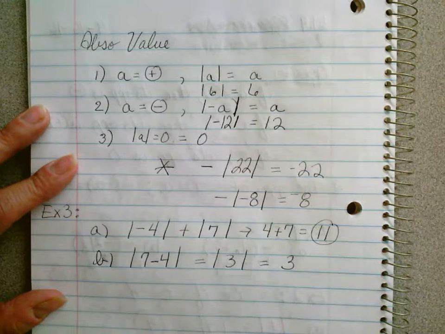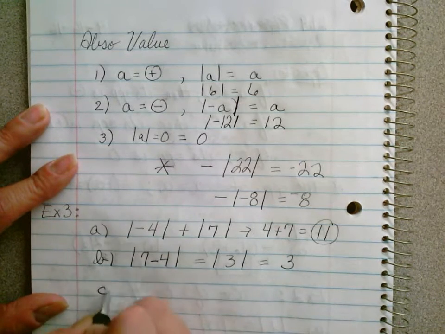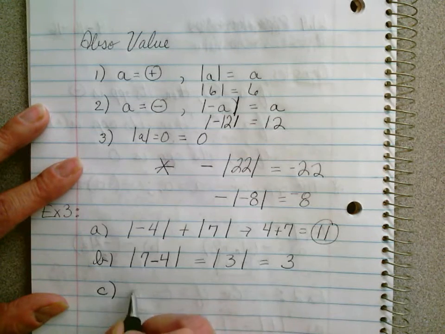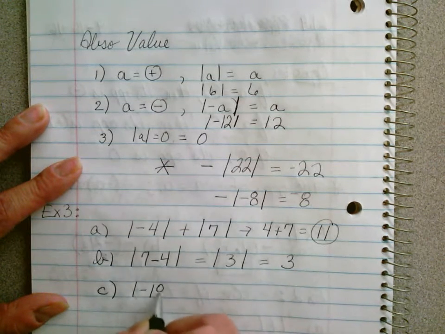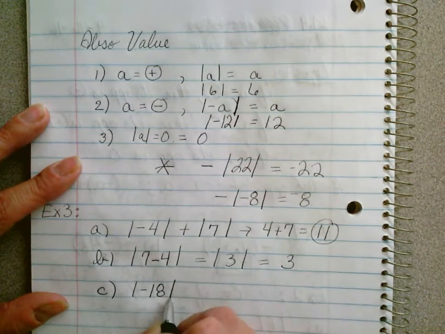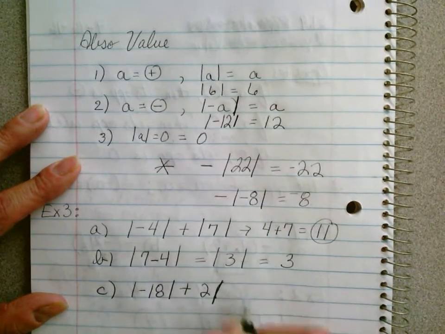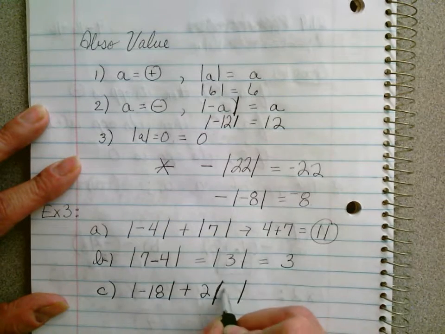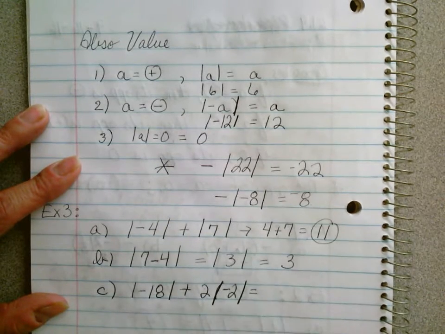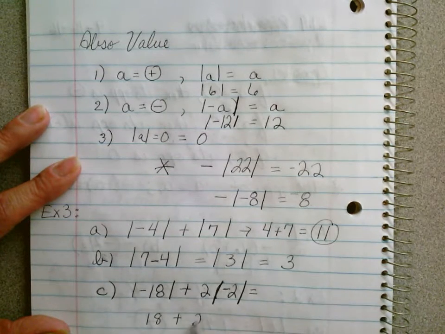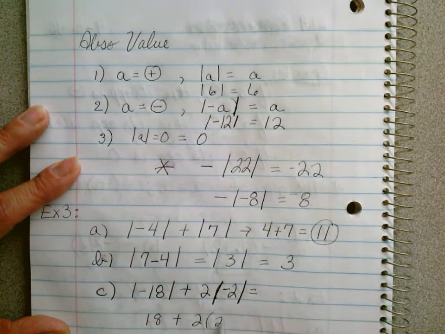I want one a little more interesting than that. Here's the third one. They don't have a third one, but I do. Okay. The absolute value of -18 combined with the product of 2 and the absolute value of -2. Okay? 18 plus 2 multiplied by 2, right?